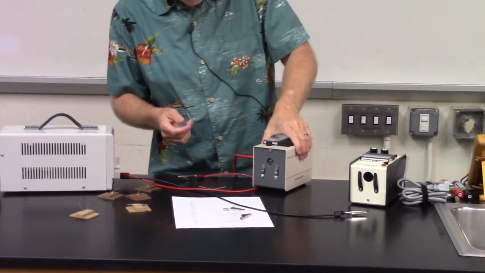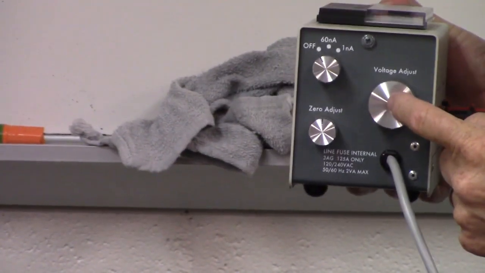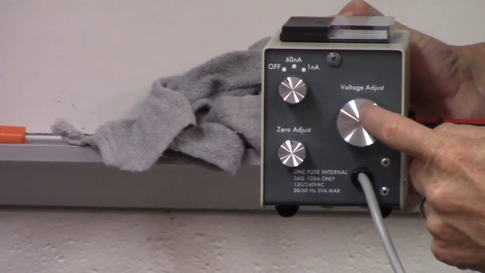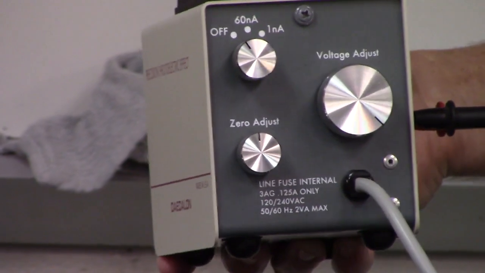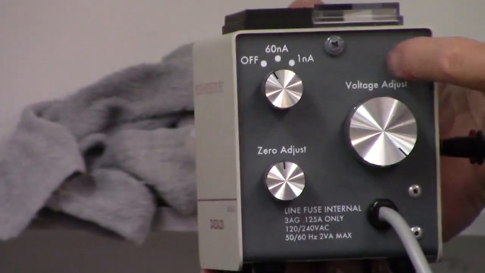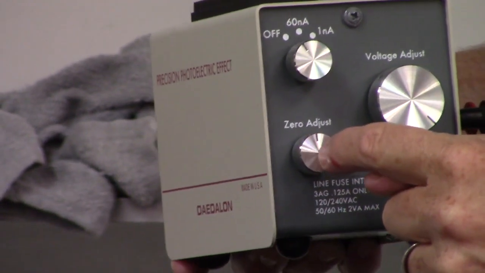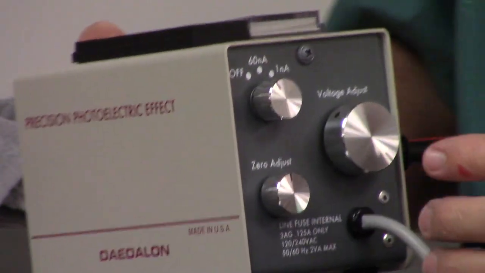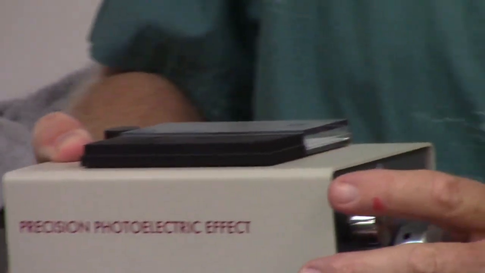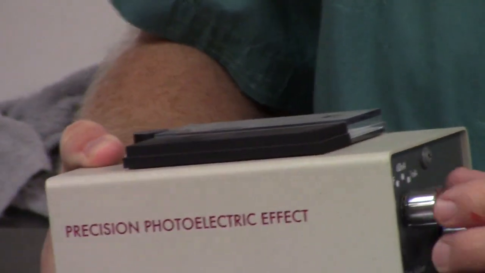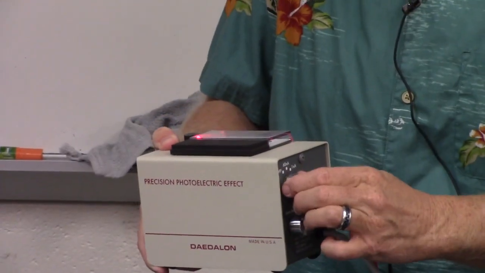I'll pick it up and turn it around. That big knob right there is the stopping voltage. It even says voltage adjustment. And this is the on and off, and this is the zero calibration. So I'll turn it on so you can see the adjustment.